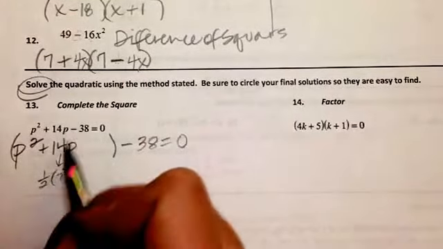Perfect square trinomial, this is going to be p plus 7 times p plus 7. Now the fact is, let me get back up to where I was, the fact that I added 49 to this equation means that I actually need to come out here, and since I added 49 here, I need to subtract 49 from 38 in order to keep my equation in balance.